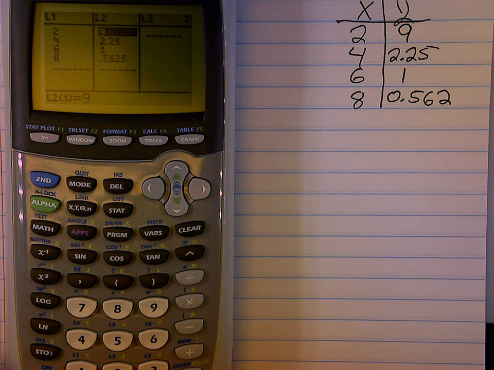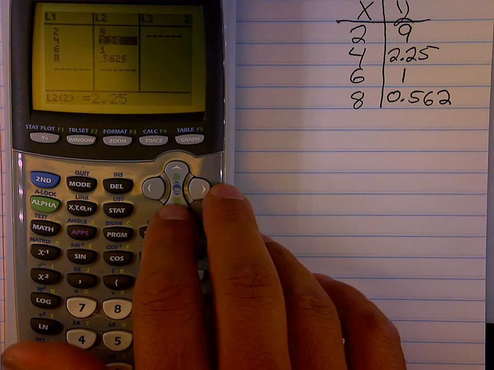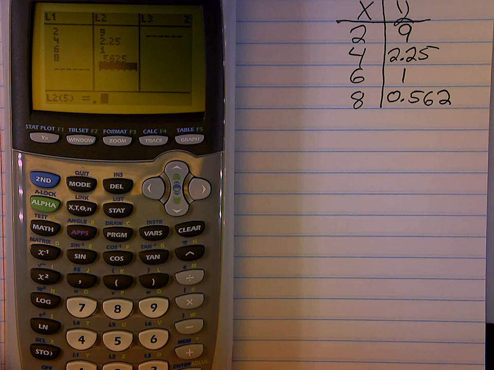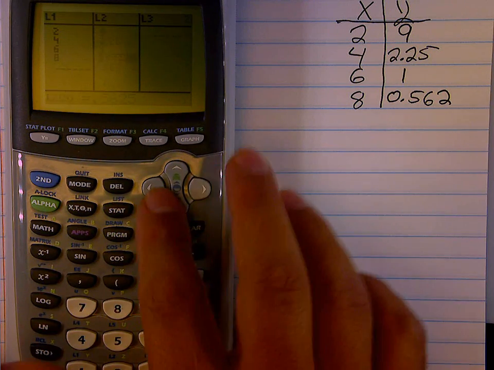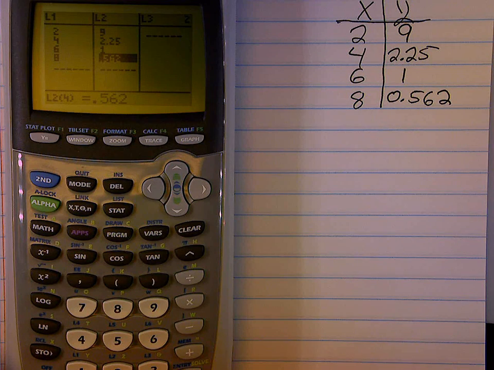Once we enter that information, if your last one is wrong, no, you just can't see the 0 in front of it because it won't display it. Oh, I see. You are right. 0.562. Oops. Hang on. There we go. 0.562.